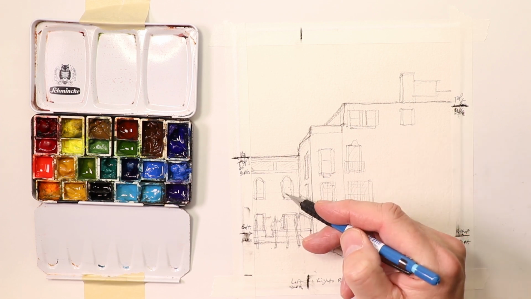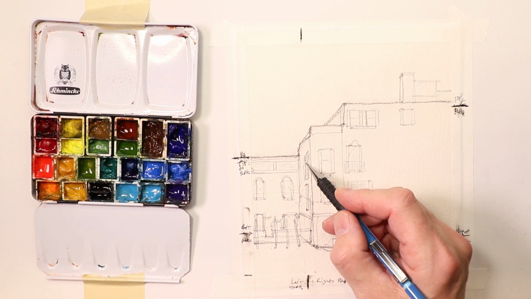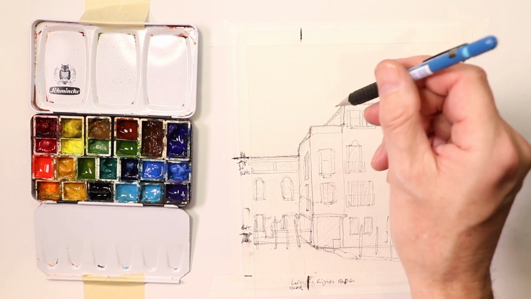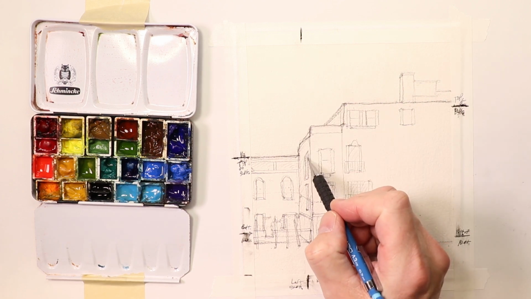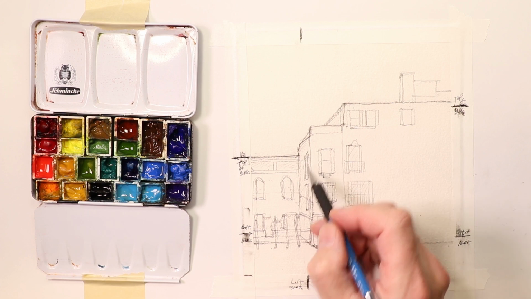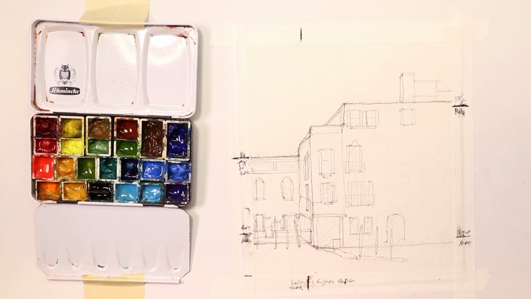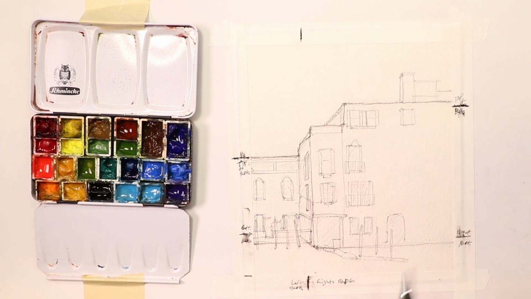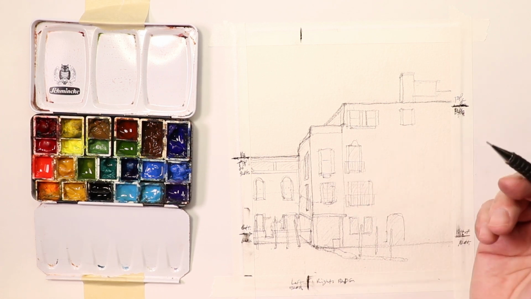Once you have these in, then you can go from here and say, okay, where is this window over here on this return wall, which is sort of on an angle going this way. And it's about here. And another window here, just a dark spot there. Then here on the right building, on the right-hand side, large door. 2 windows.